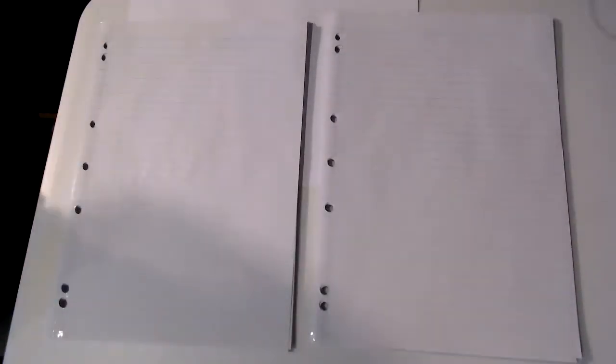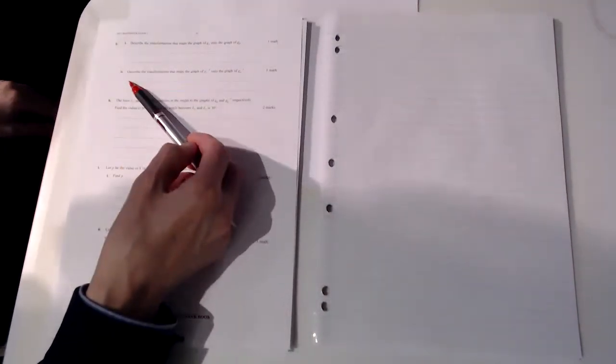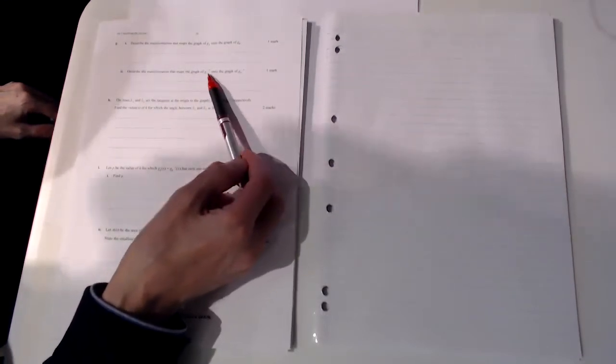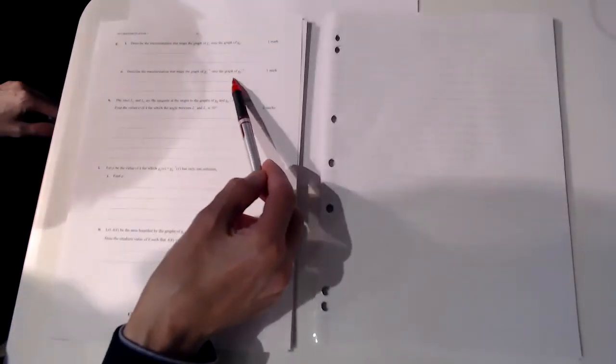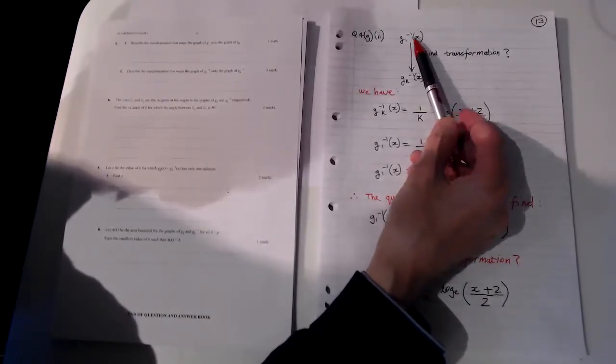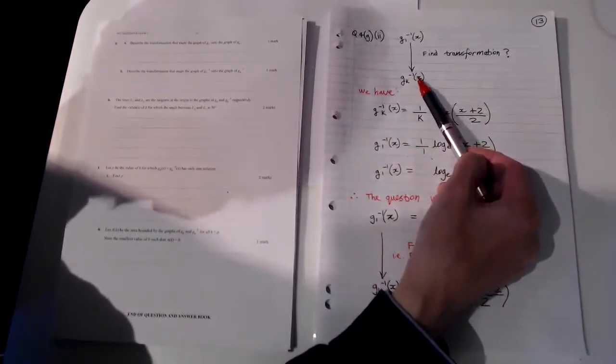Now we go to the next sub-question. The next sub-question is g part 2. G part 2 says the following. Describe the transformation that maps the graph of g1 inverse onto the graph of gk inverse. How do you do such a question? Well, the question wants you to find the transformation that you're going to do to g1 inverse to get to gk inverse.